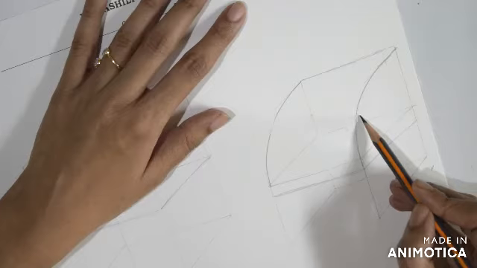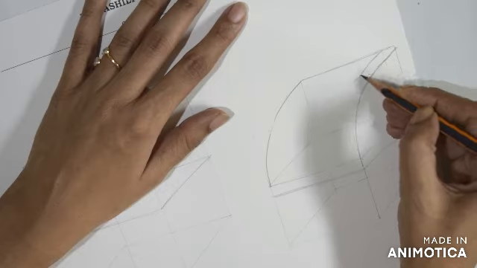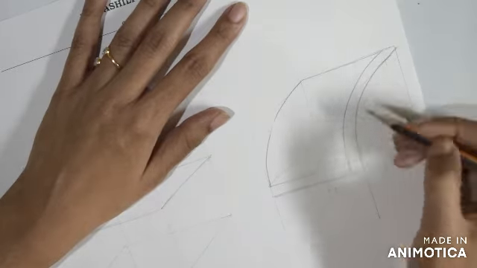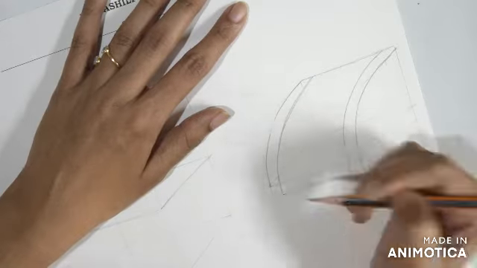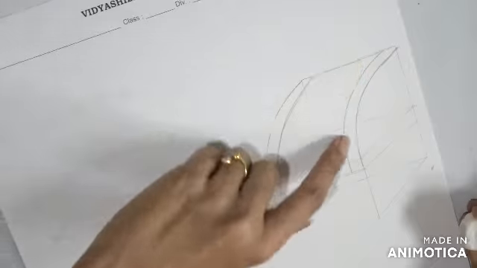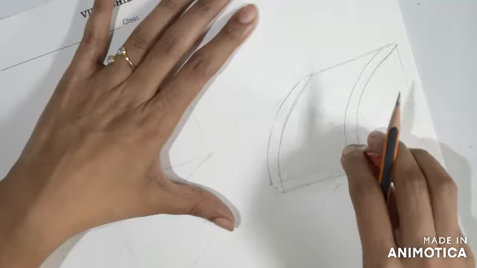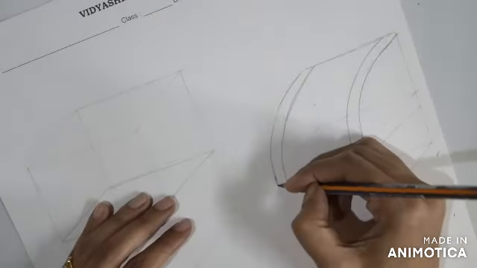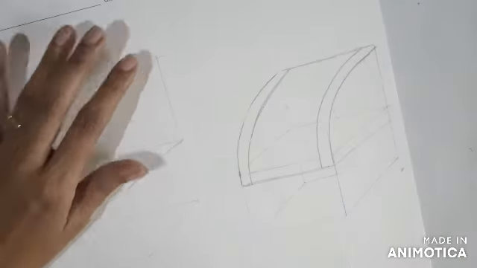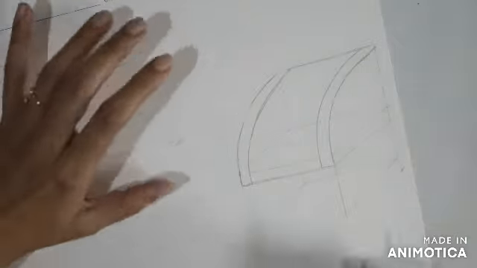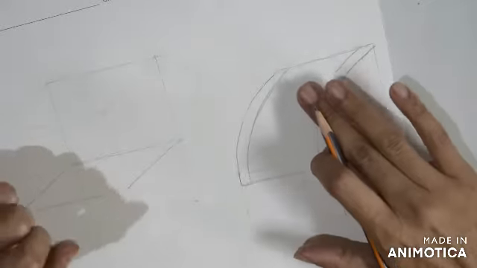Now to give thickness to the armrest, I'm just going to double these lines, and any lines falling in between these two lines I will erase. Now we'll give it a little cushion effect, because the lines are very straight. It will make it a cushion chair with a lot of cushioning.